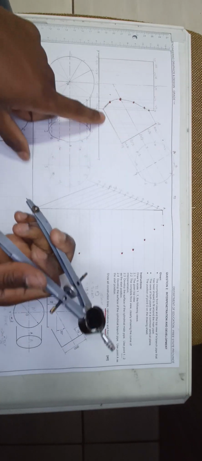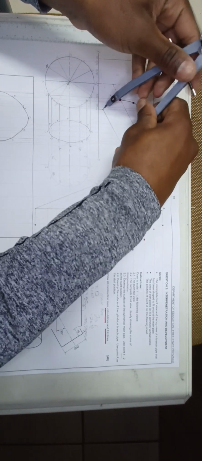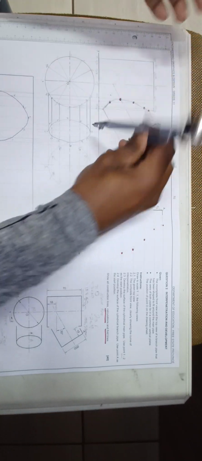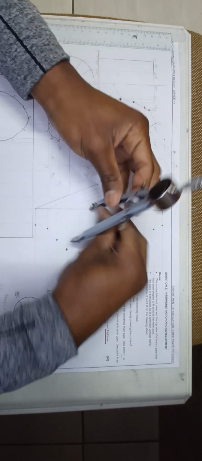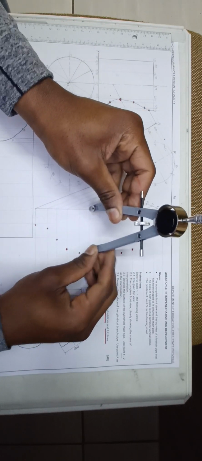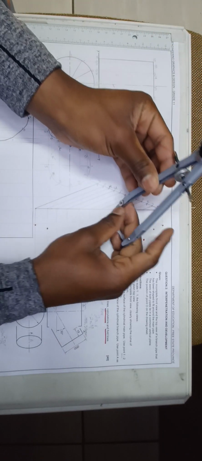Then we have H and F. So standing here at our base, this is H and F, right? Then coming here on our development, we look for H. H is here. Then F. F is here.